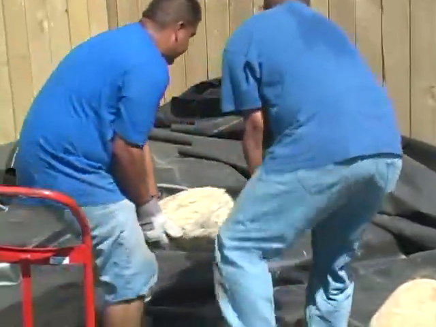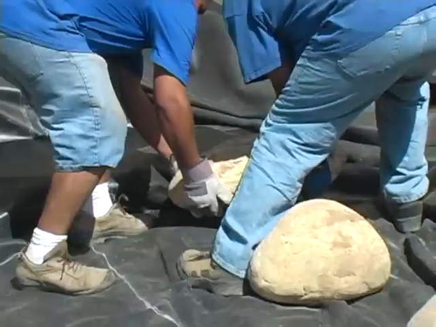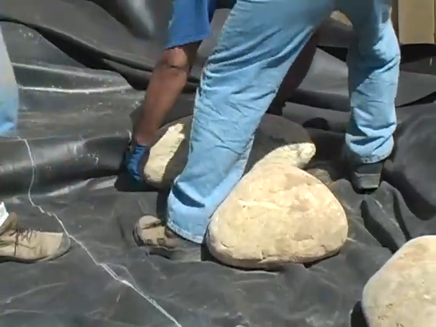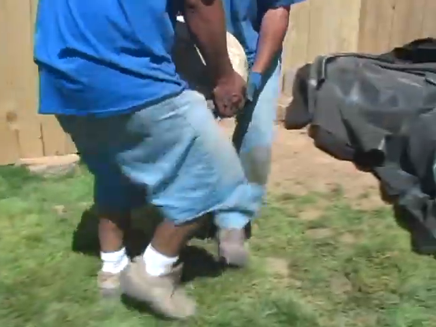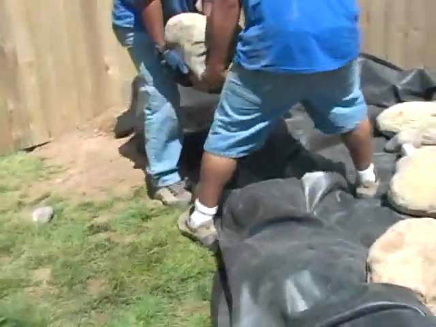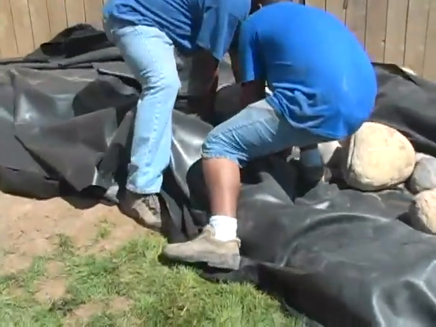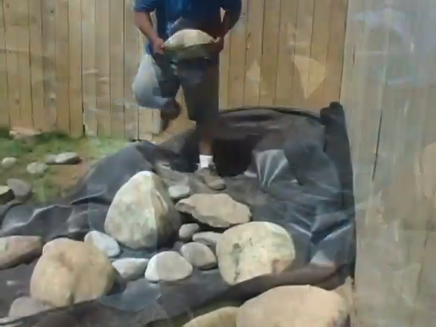Add some boulders to the interior of the stream in key locations. Rocks will need to be carefully placed by hand to avoid damaging the liner. Larger boulders may require a helper to position.